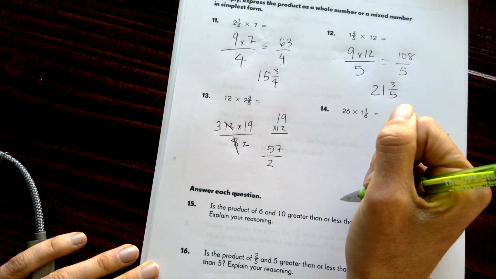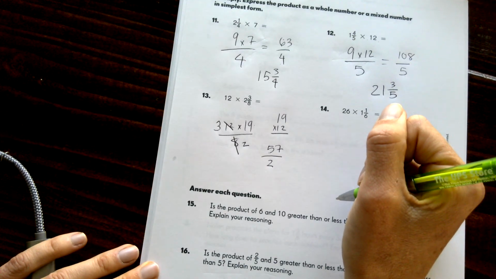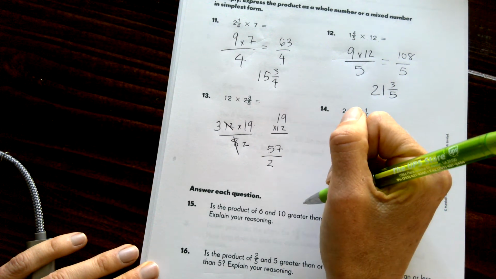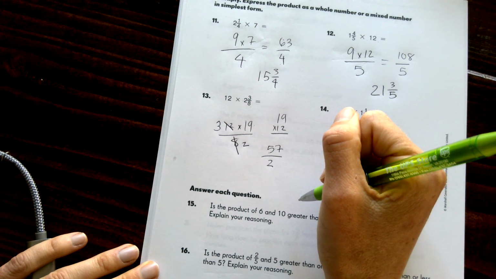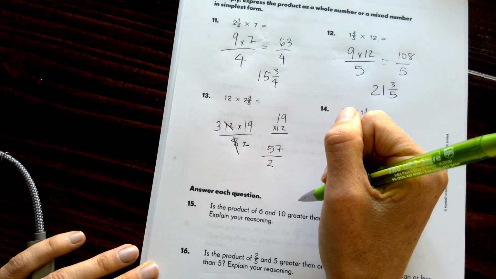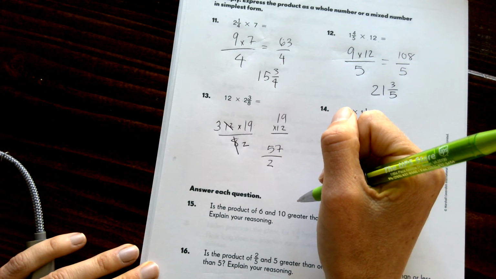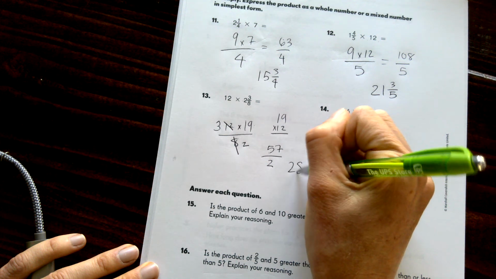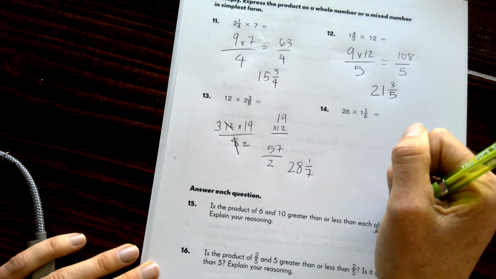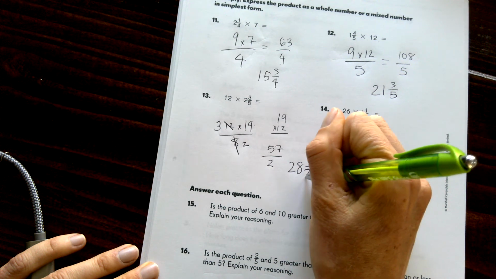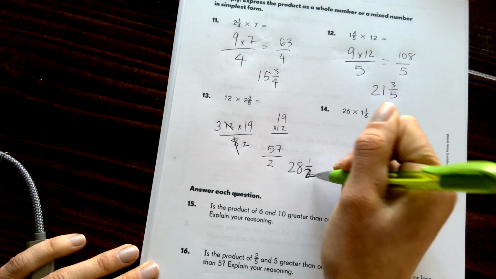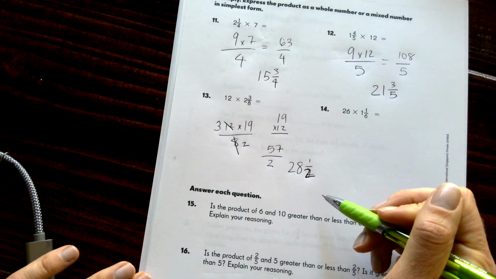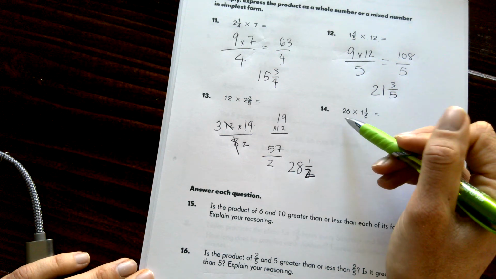57 over 2. 2 goes into 57. 25 would be 50. 26 would be 52. 27 would be 54. 28 would be 56. 28 and then 1/2, not 1/7. I was looking at this 7 and I wrote 7. 28.5 times. Cool. All right, last one.